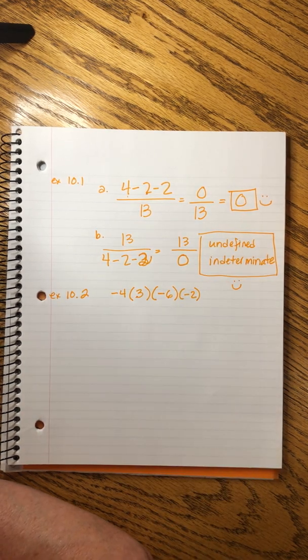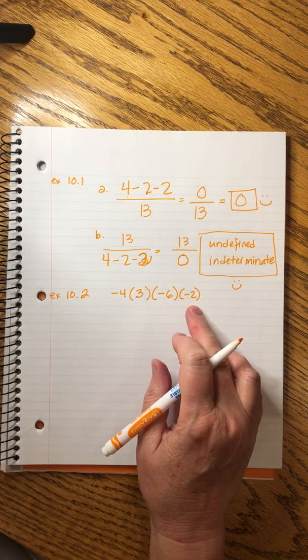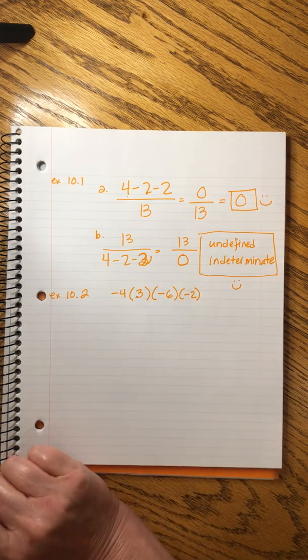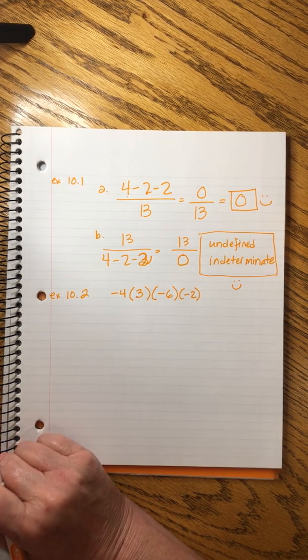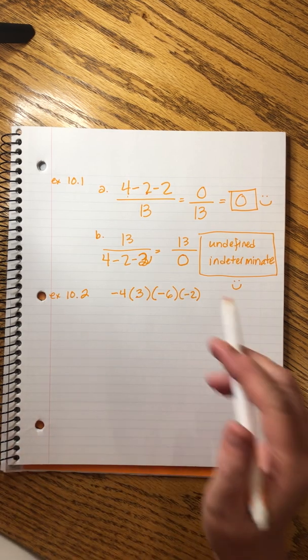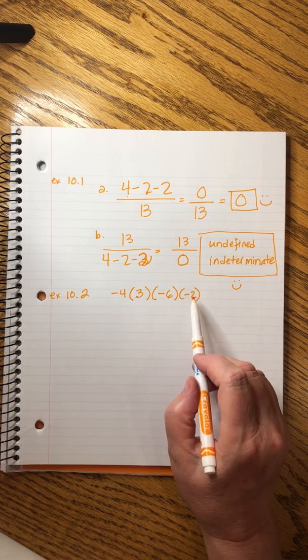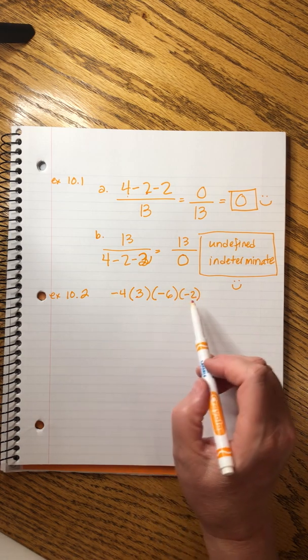Okay, so what's happening here is we are multiplying all 4 of those factors together. Yeah, there's some minus signs, we'll get to those. But first I want to talk about how you can pick and choose what order you want to multiply in. So when I look at this, let's just say I decided to work it from this side to this side.